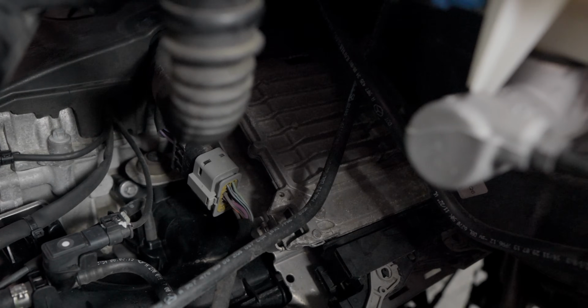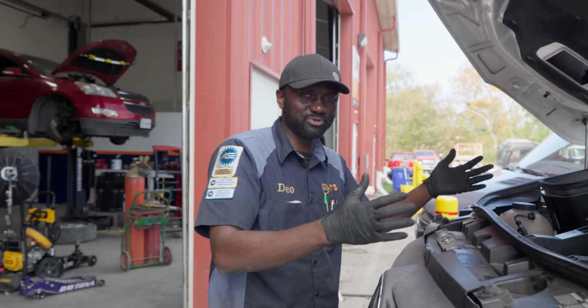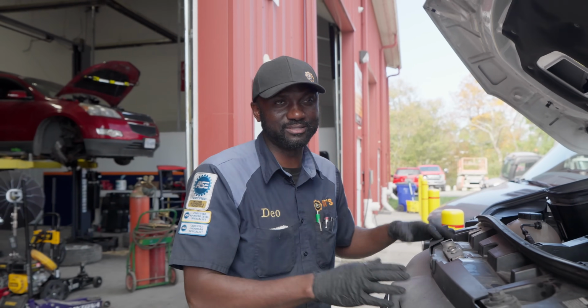Why does Mercedes do this? Why do they keep the engine computers under the hood where there's a lot of heat?